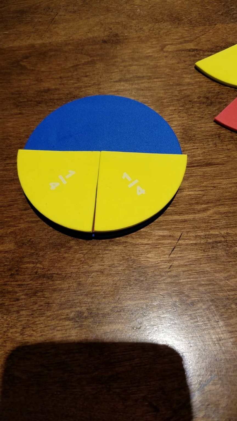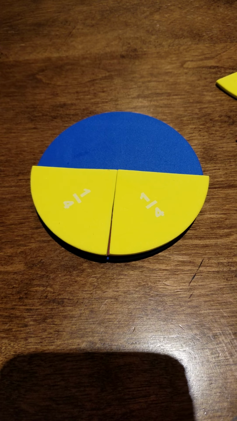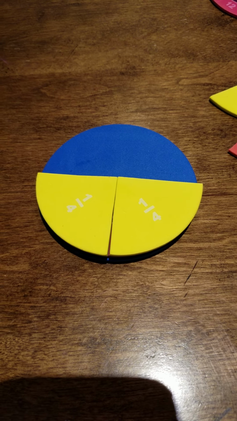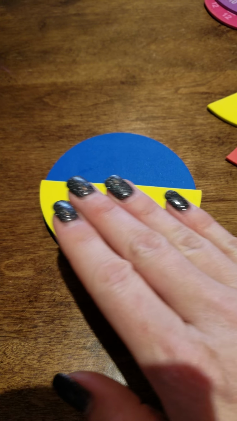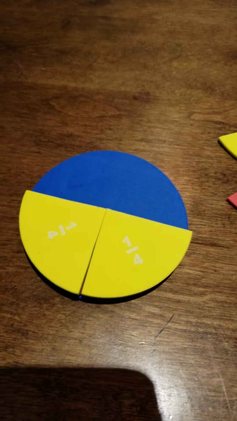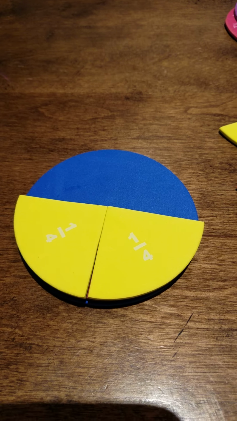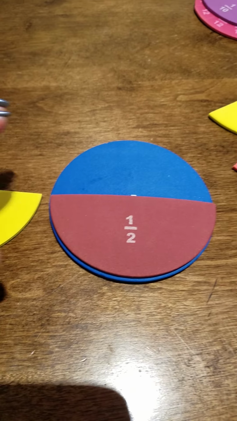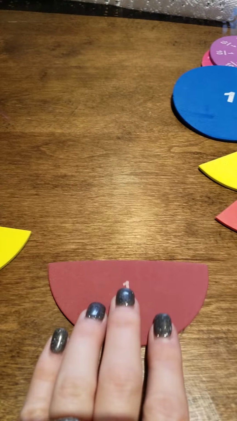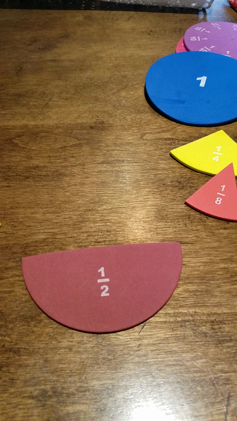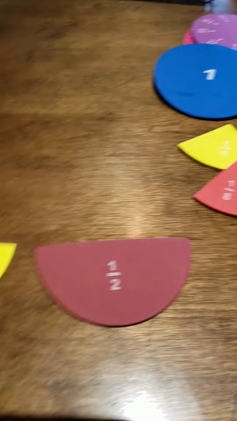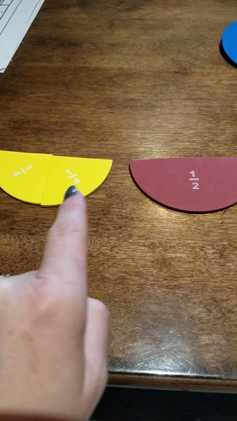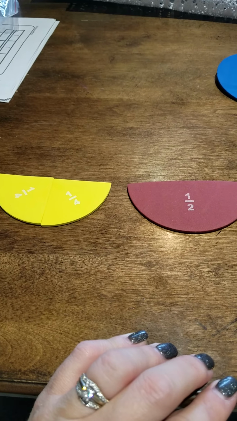So when we're looking at objects that we're shading in to determine if a fraction is equivalent to another fraction, we want to make sure that they actually cover the same amount of space. So if I were doing this on a worksheet, I would see that if I colored in the 1/2, and then I colored in, I'm going to get rid of my one whole for a moment. So if I were to color in half of a circle, and then if I were to color in 2/4 of a circle, I would see that they actually have the same exact amount of the whole colored in.